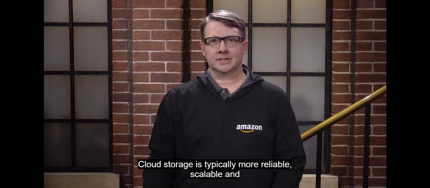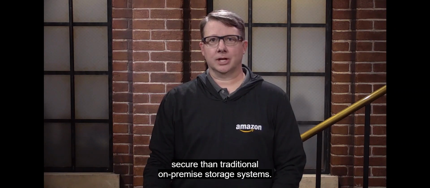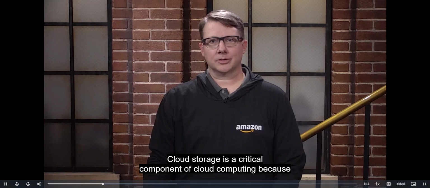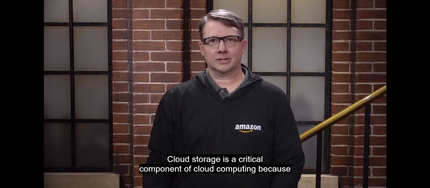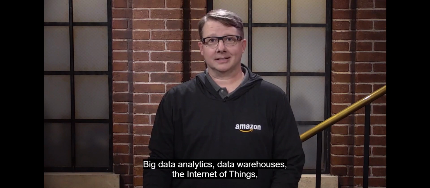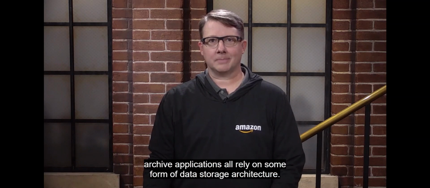Welcome. This module will cover AWS storage services. Cloud storage is typically more reliable, scalable, and secure than traditional on-premise storage systems. Cloud storage is a critical component of cloud computing because it holds the information that applications use. Big data analytics, data warehouses, the Internet of Things, databases, and backup and archive applications all rely on some form of data storage architecture.